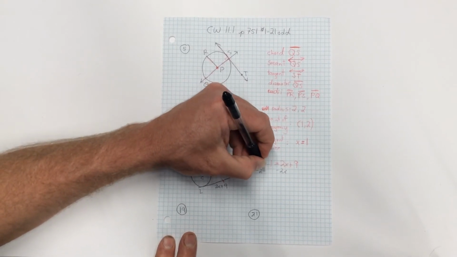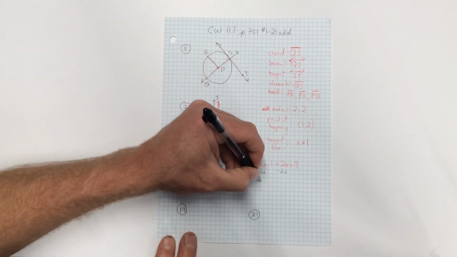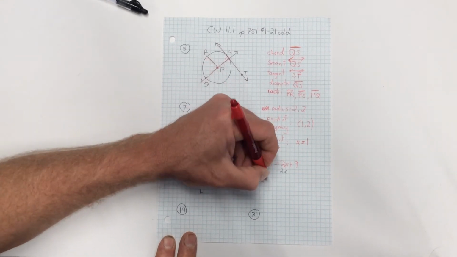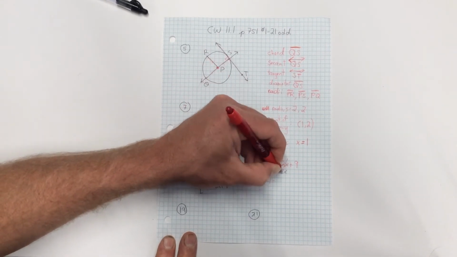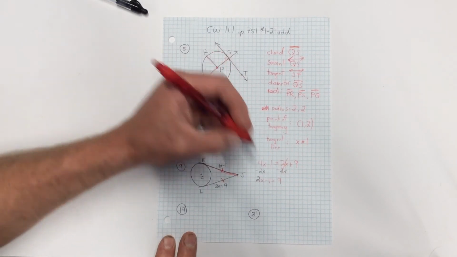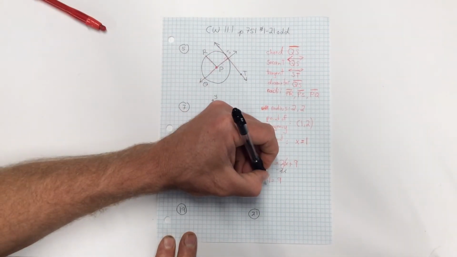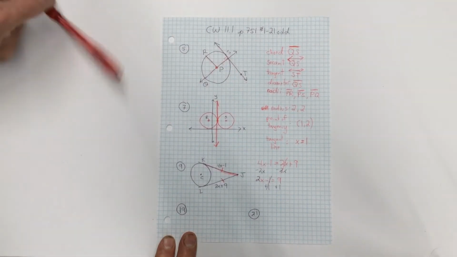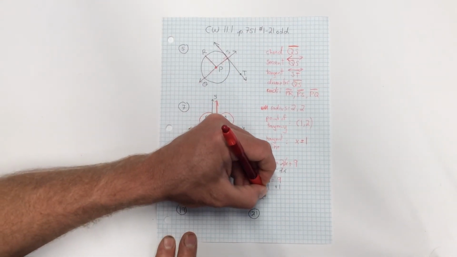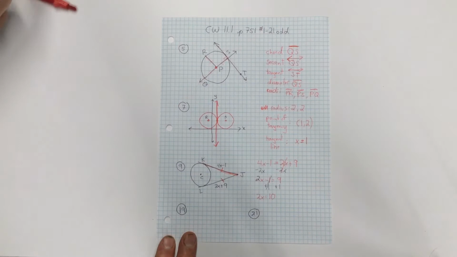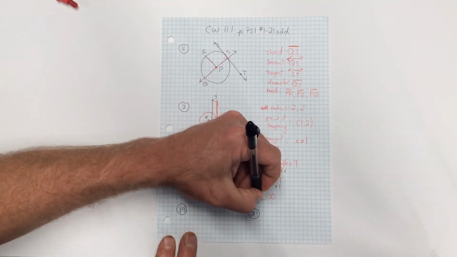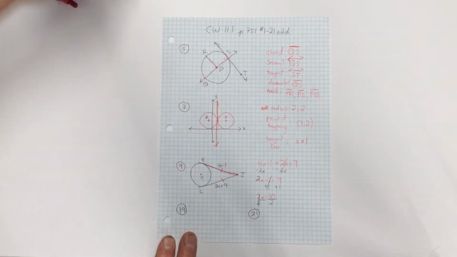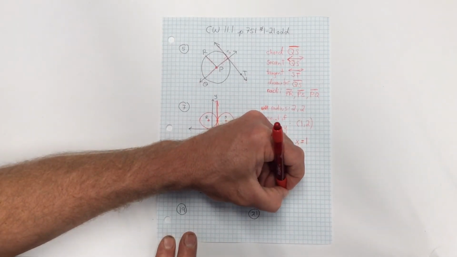Minus 2x, minus 2x, so 2x minus 1 equals, that's canceled out, 9. We're going to add 1 to both sides. I'm working slowly here. That cancels out. So we get 2x equals 10, divided by 2. Can't jump into the answer already. And so x is equal to 5.